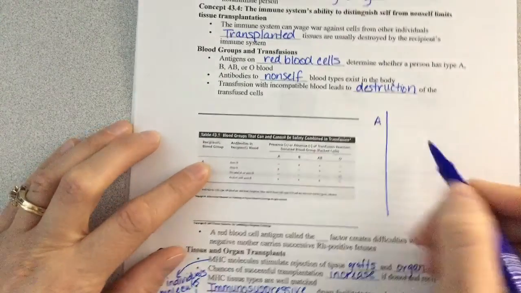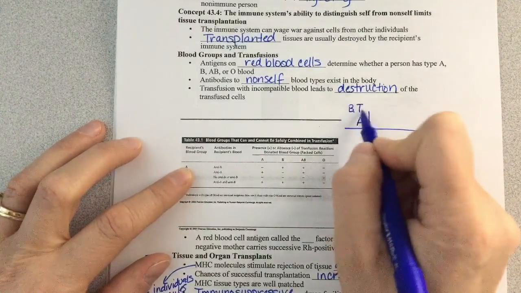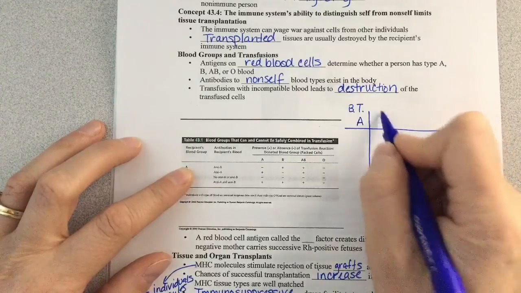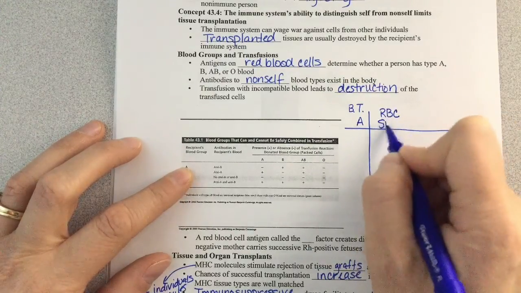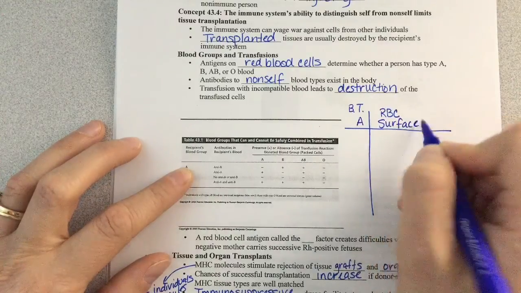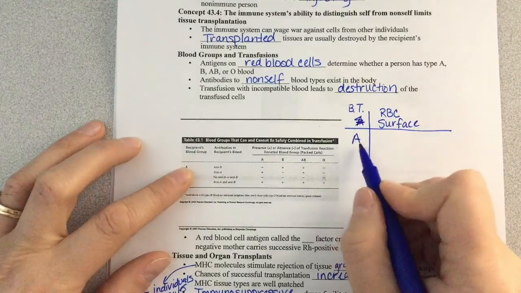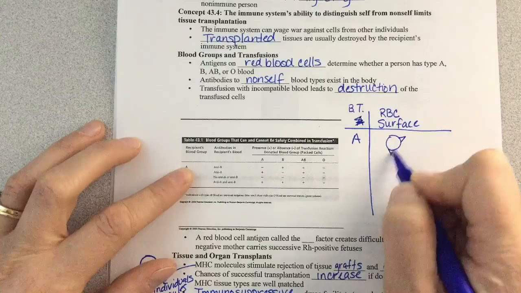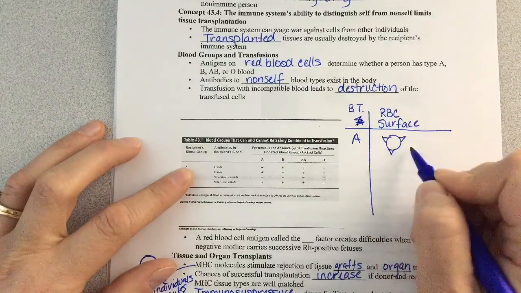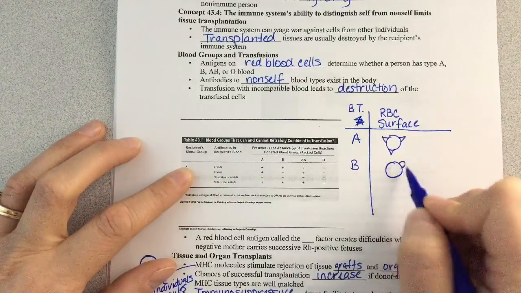So if we make another chart here, this is your blood type, and this is the red blood cell surface, the antigen. If you have blood type A, your red blood cells have antigens of a specific shape, so they have A antigens. B blood has B antigens.